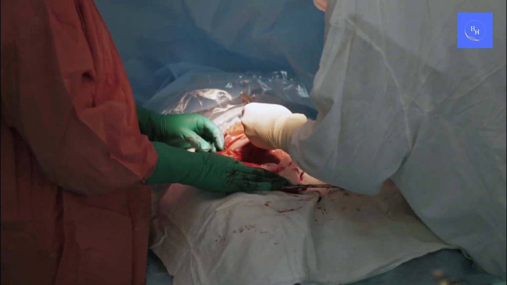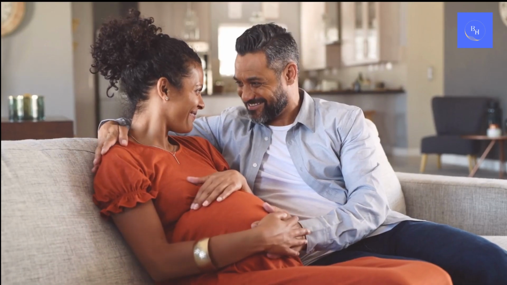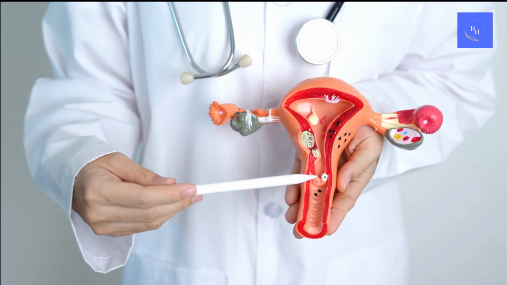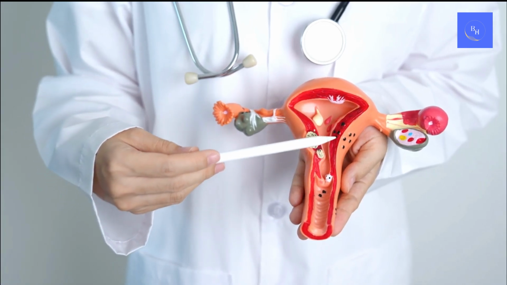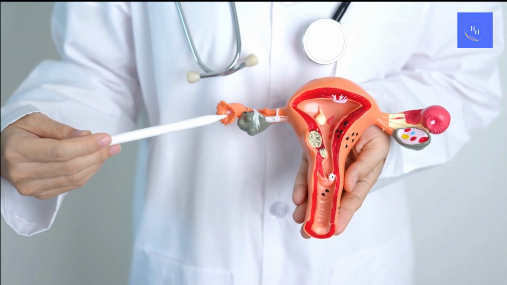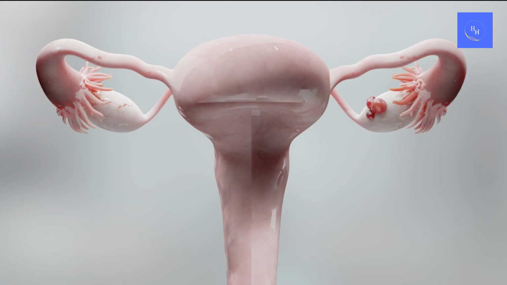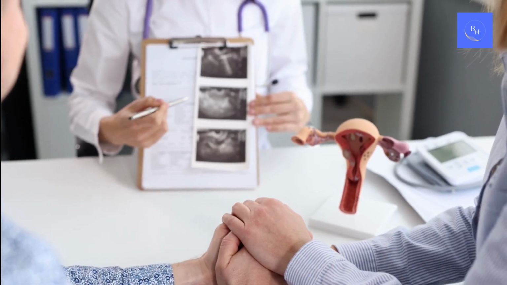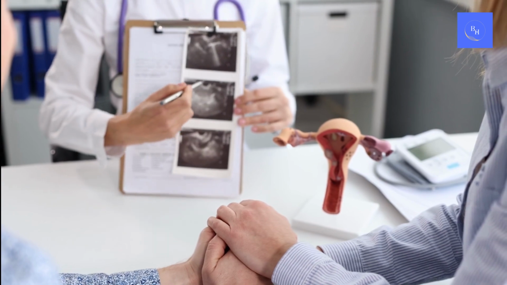8. Fertility concerns. For individuals concerned about fertility after PID, consulting with a reproductive specialist is advisable. PID can lead to scarring and blockages in the fallopian tubes, potentially affecting fertility. Fertility treatments or surgical interventions might be considered based on individual circumstances.